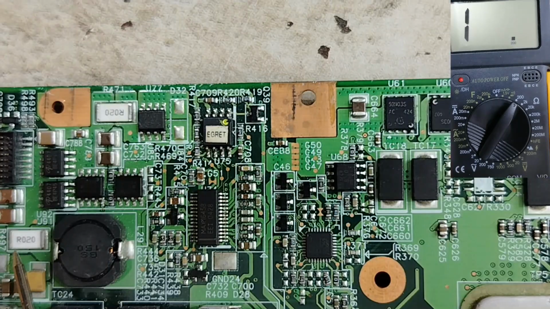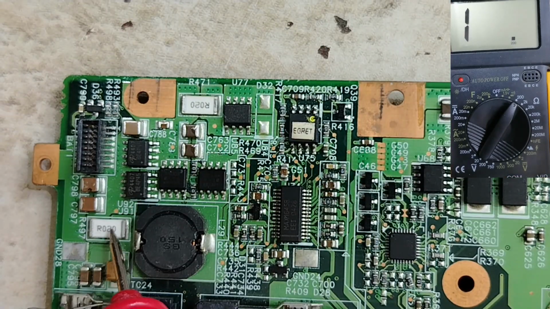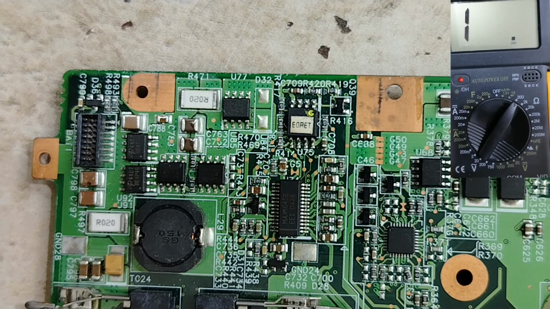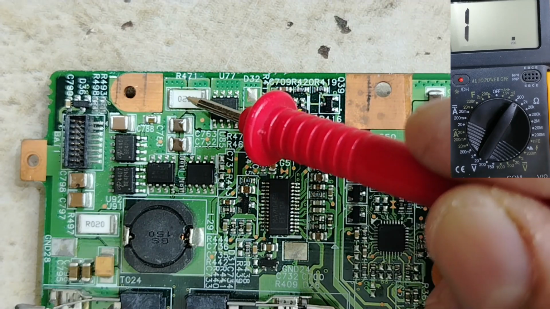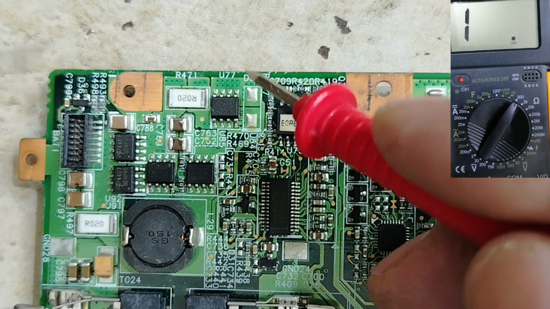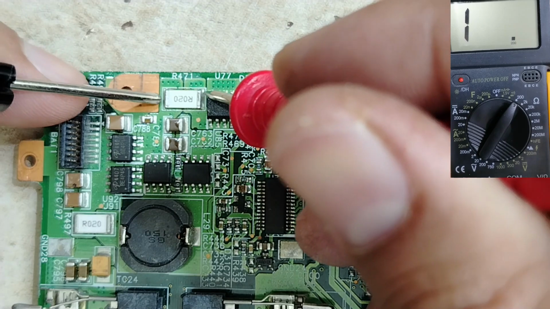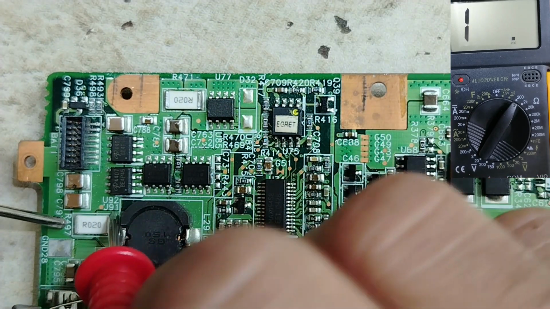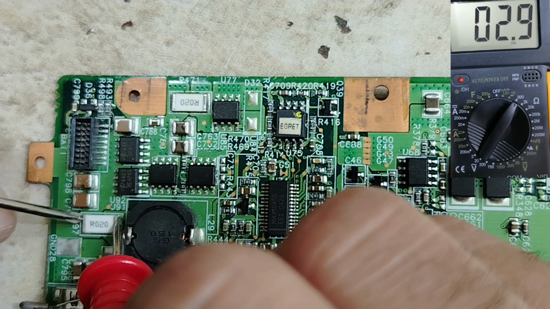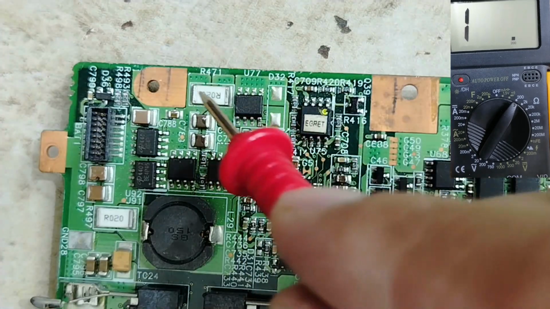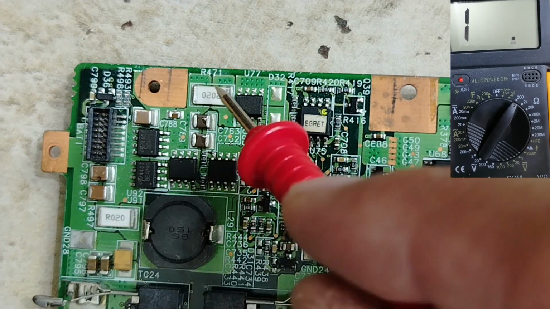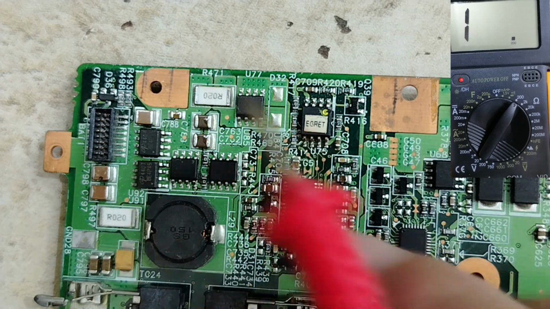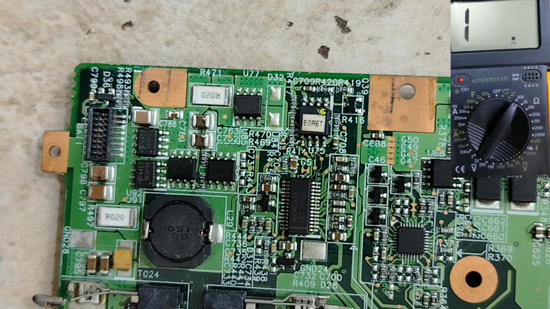Here we have this kind of resistor, this one and this one. This is a current sense resistor, usually about 2 ohm, 2.2. Do you see? 2.4. This one also is a very low resistance, 2.6. So basically the purpose of this resistor is to measure the current consumed by the motherboard.